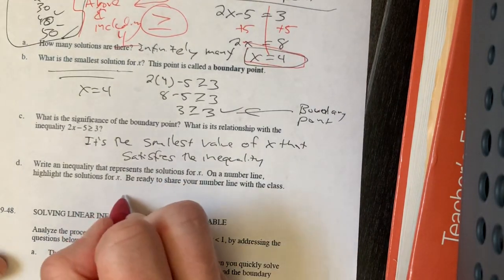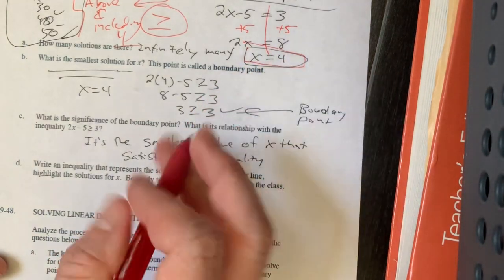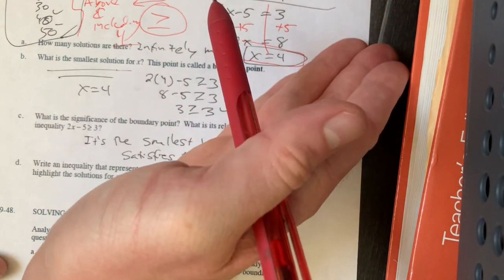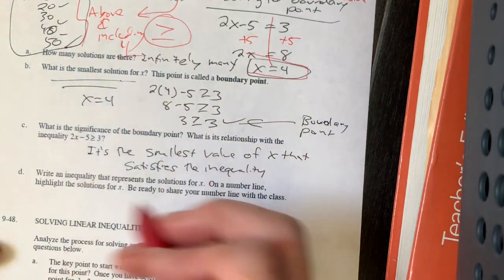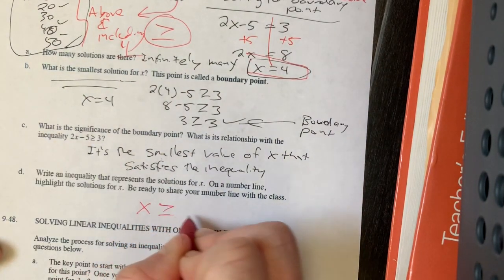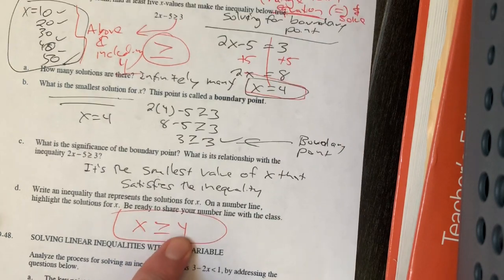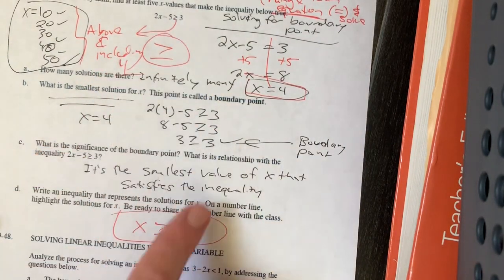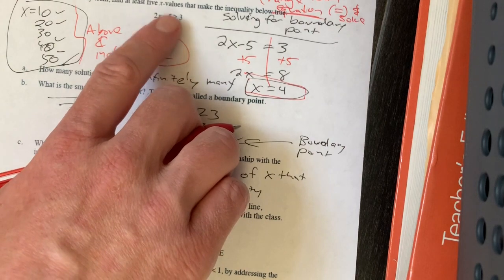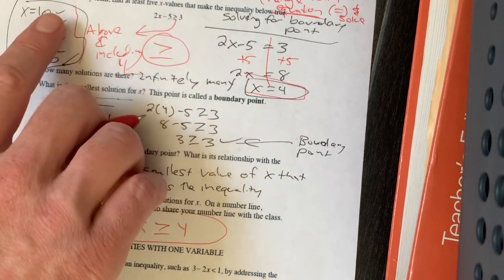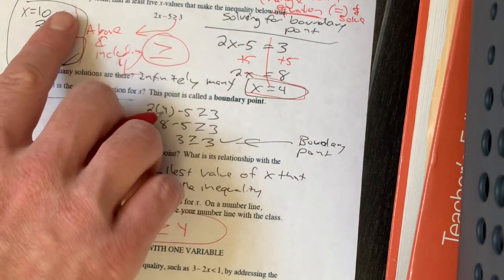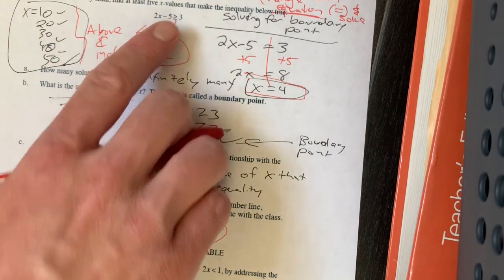Okay, so our solution here in this problem, once we get our boundary point, so we figure out the boundary point, know that all points larger are solutions, and then we can reflect that with an inequality. X can be greater than or equal to 4. Notice here, it's actually the same symbol in this problem. It's not always going to be the same symbol. That's why you've got to think through it. You've got to figure out which side of the boundary point are solutions, because it's not always going to be the same symbol. And we'll see trickier ones later with that.